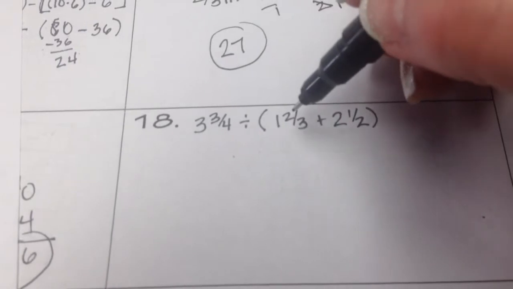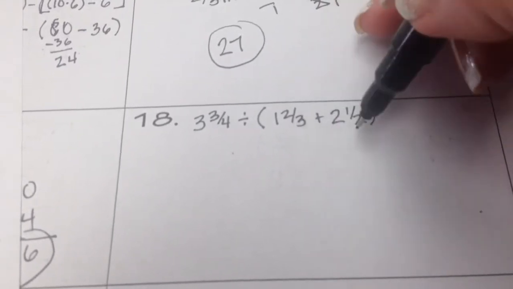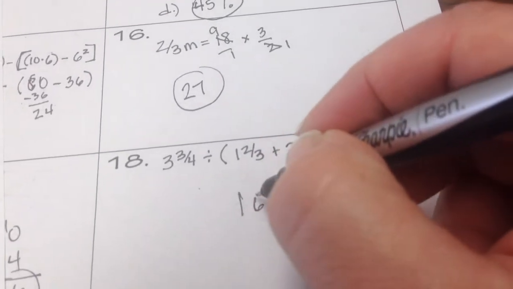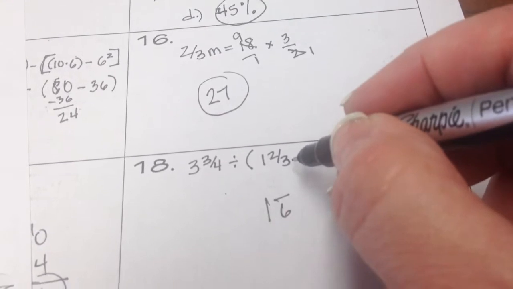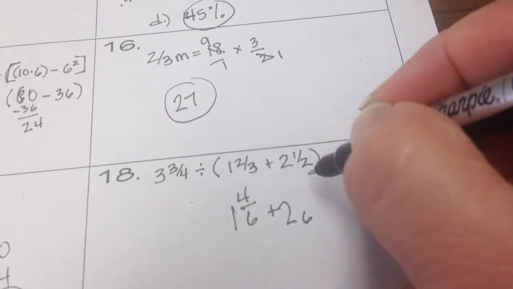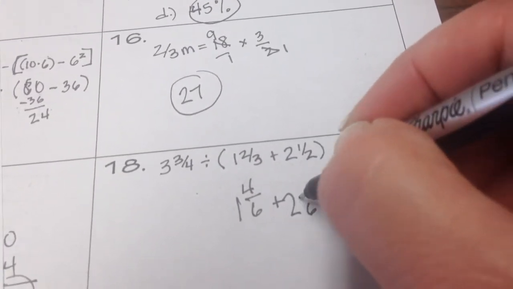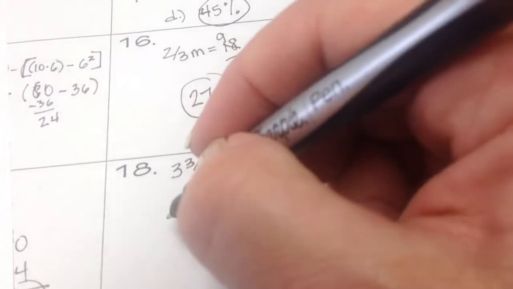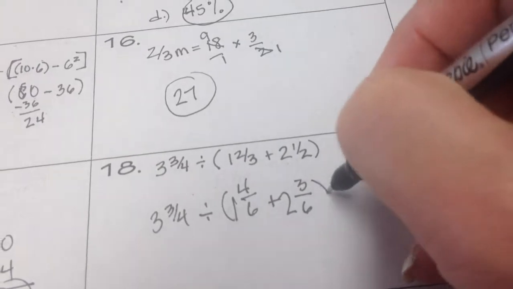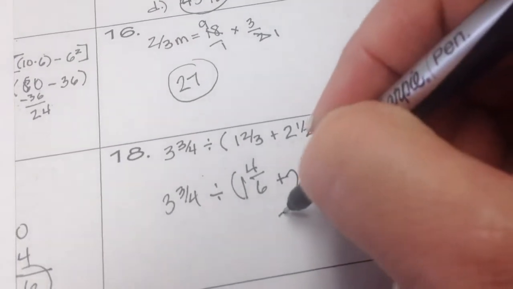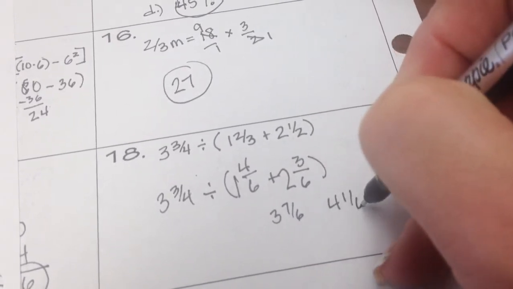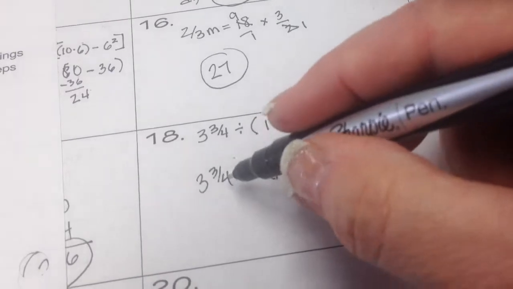All right, here we go. 3 3/4 divided by 1 2/3 plus 2 1/2. First of all, I need to make common denominators. The common denominator is going to be 6. So 2 times 3 is 6. 2 times 2 is 4. 3 times 2 was 6, so 3 times 1 is 3. So now I have 3 3/4 divided by this. I'm going to add that. So I'm going to get 3 7/6, which is really going to be what? 4 1/6.